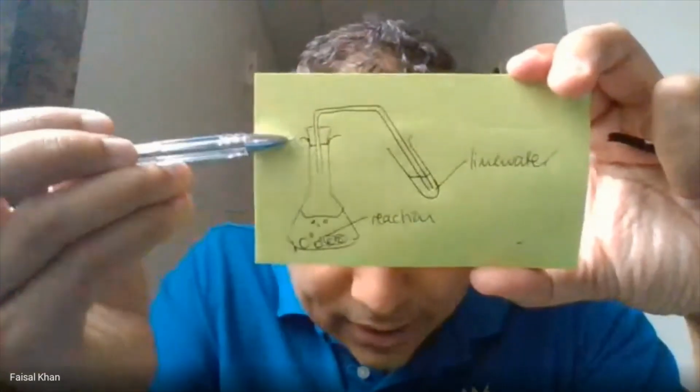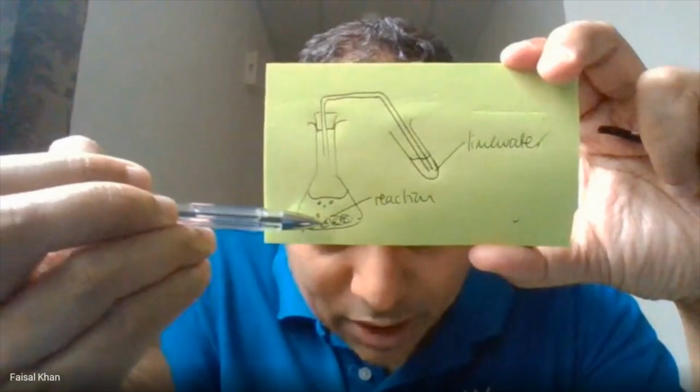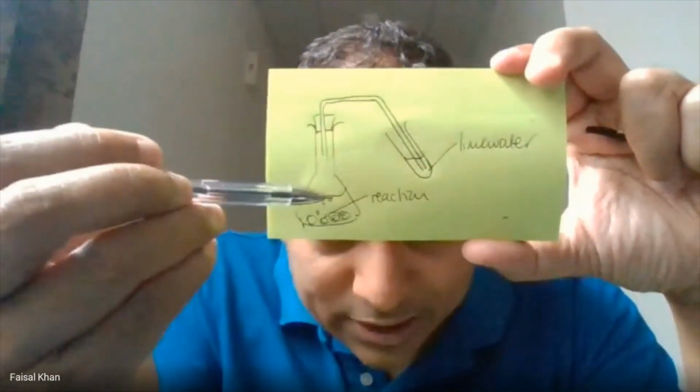And so here's a reaction vessel. This would be with calcium carbonate marble chips. So you would have acid in there as well. This is generating carbon dioxide, okay?